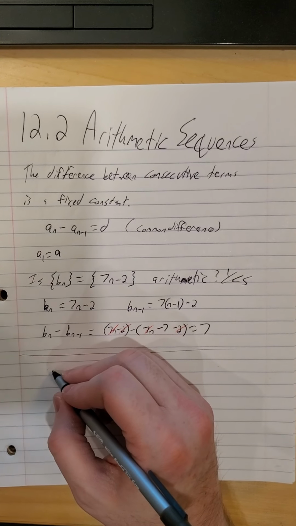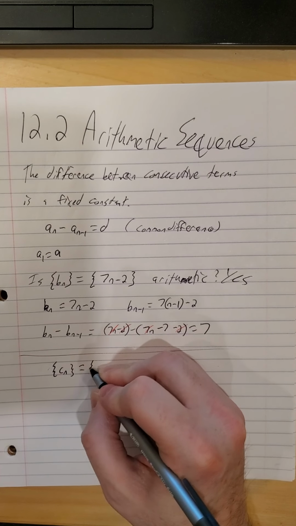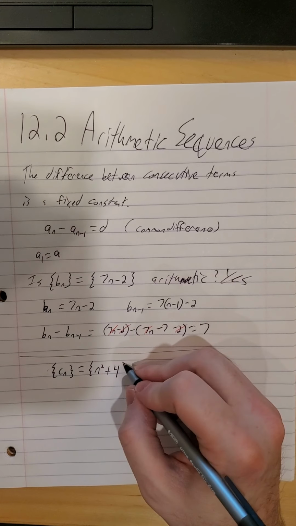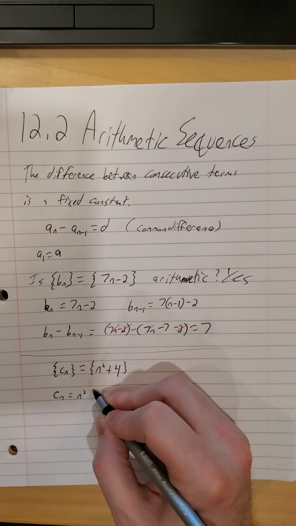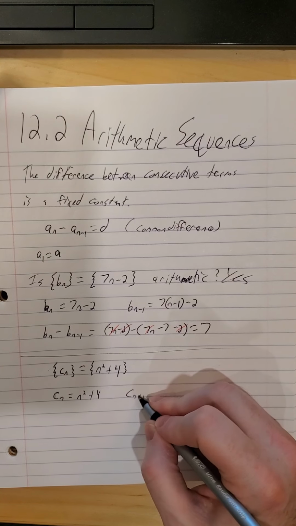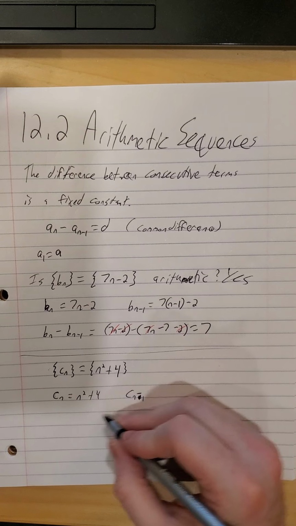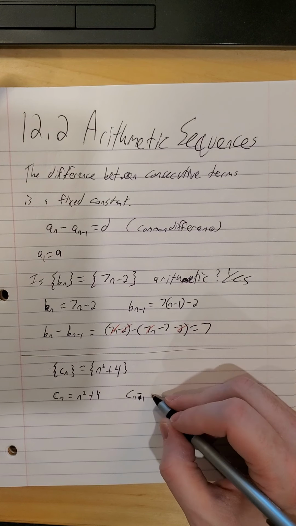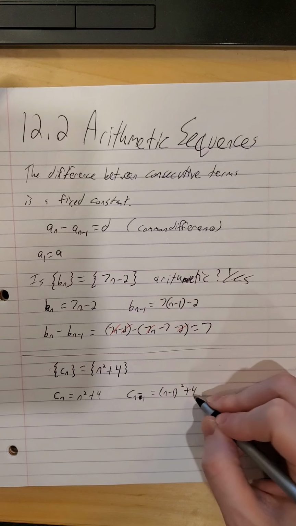However, if we tried maybe c sub n is n squared plus 4. C sub n minus 1, we could do it that way, we would just have to put the n plus 1 first. C sub n minus 1 though, is n minus 1 quantity squared plus 4.